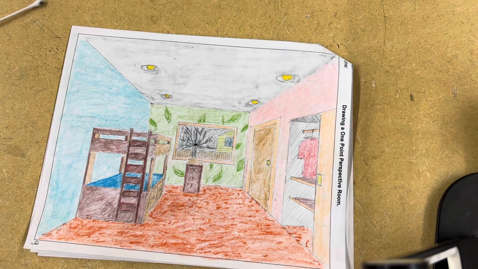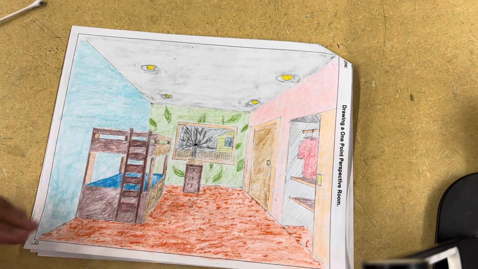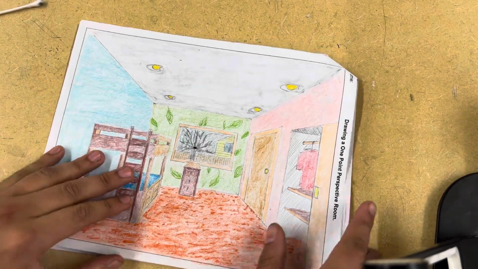Made your drawing. This is mine. I got some texture and whatnot in here, and you saw that. So let's move on to the next thing. My amazing student, we're going to flip the page, and we'll go to this one.